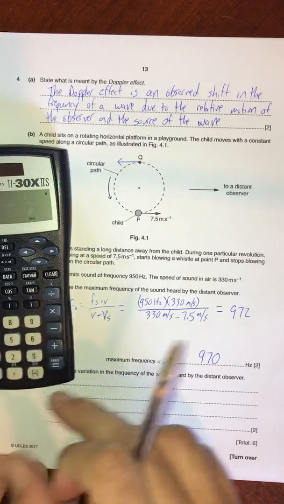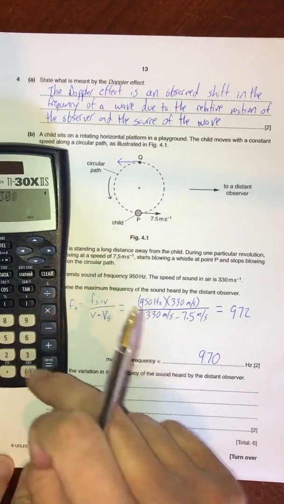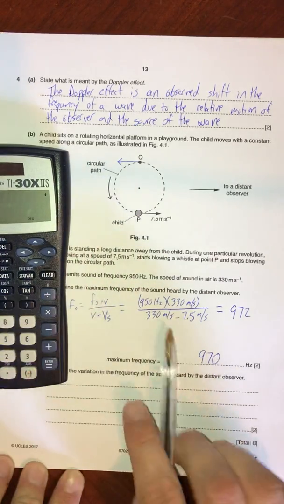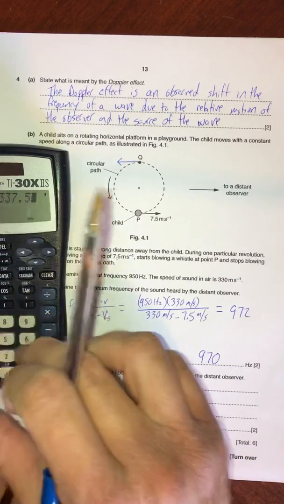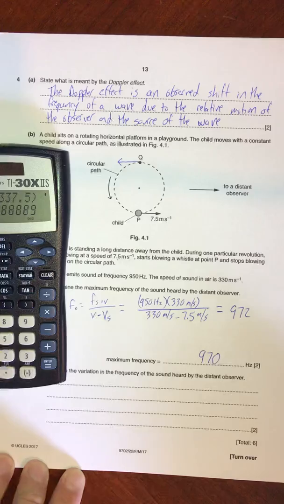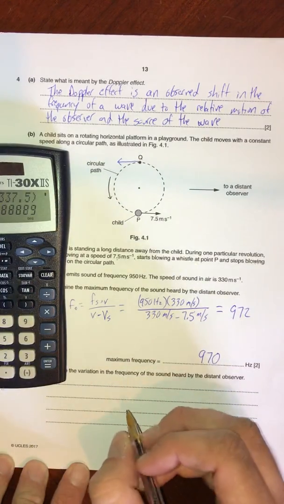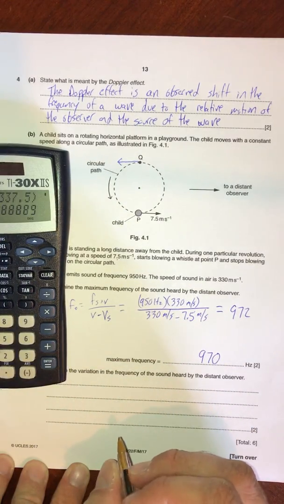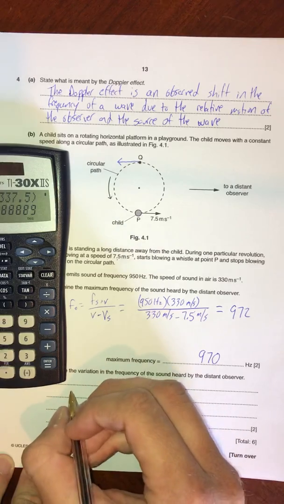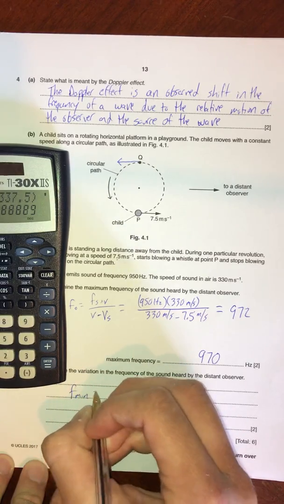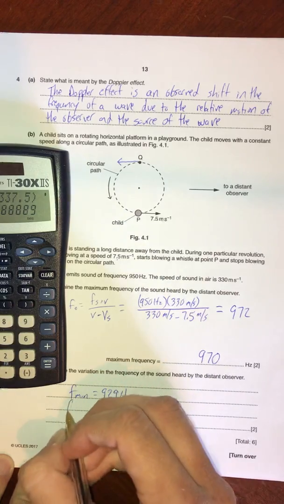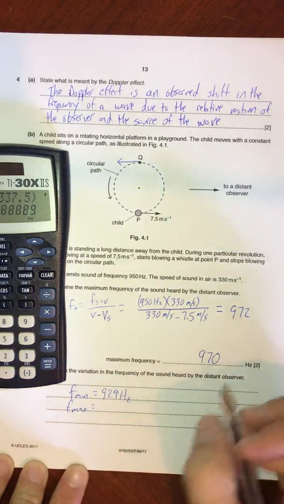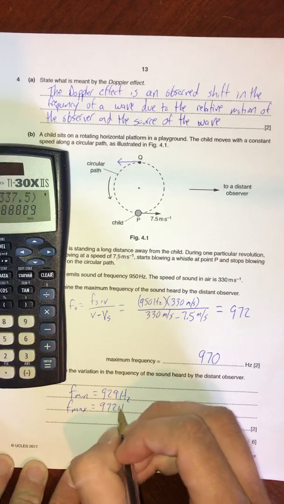So 950 times 330, and this time we're going to divide by 330 plus 7.5, so 337.5, and that yields a minimum frequency of 929 hertz. So frequency minimum is going to be 929 hertz. The maximum frequency we've just calculated up here to be 972 hertz.